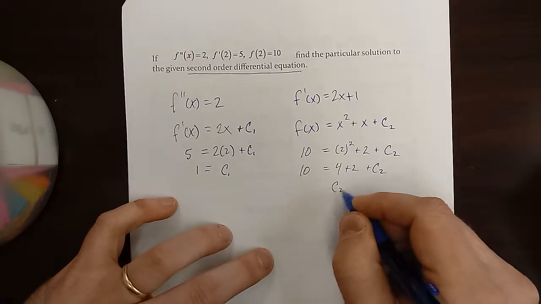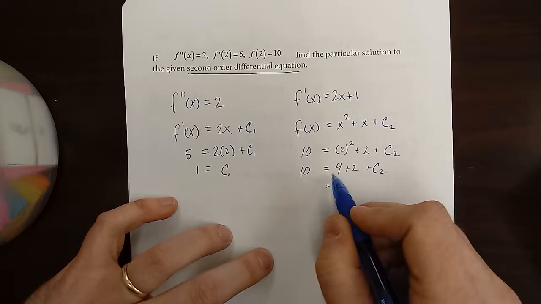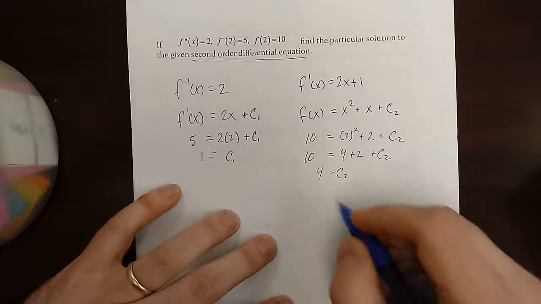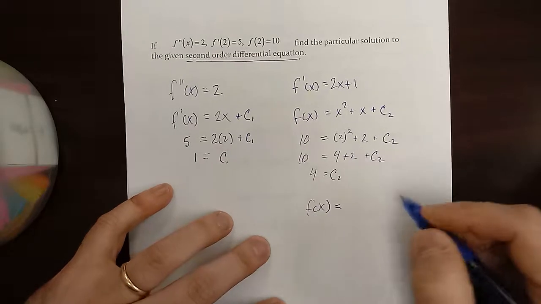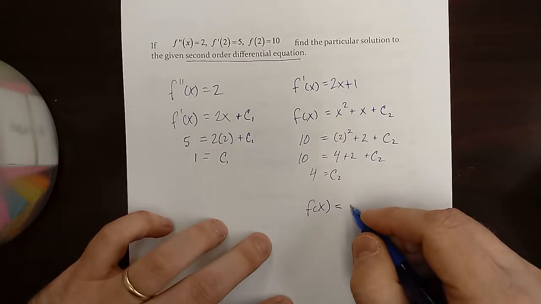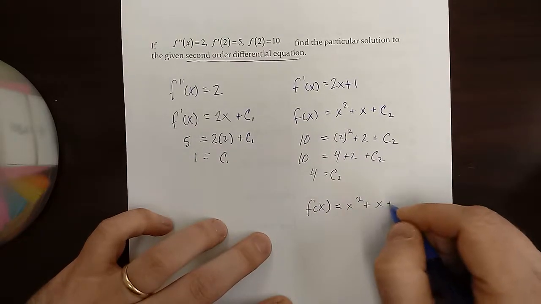Well, anyway, I got C2 is equal to 4. So then that means that f of x, the particular solution, is equal to x squared plus x plus 4.